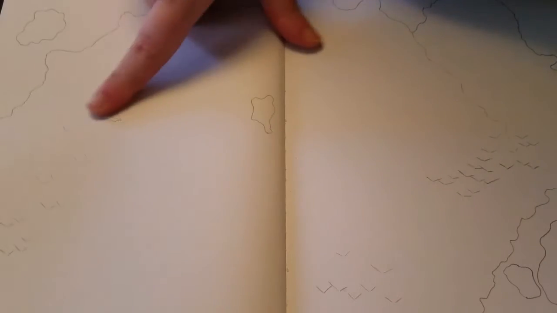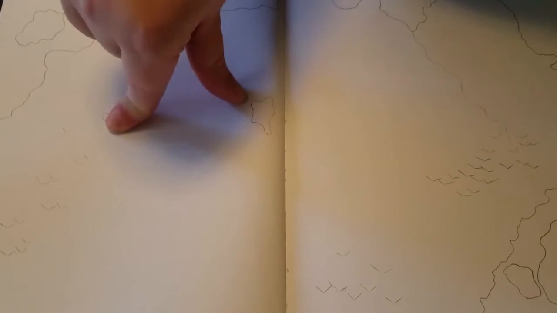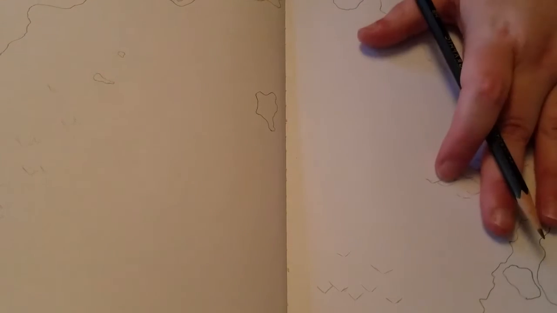So I apologize if you can't see my marks. I try to keep them fairly light until I'm sure that that's where I want them to be. That way I can erase them later. So we have the mountains in.